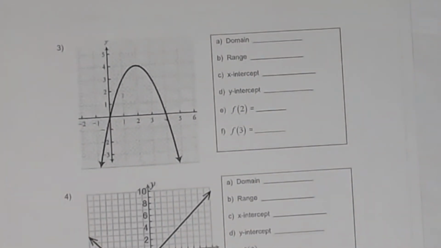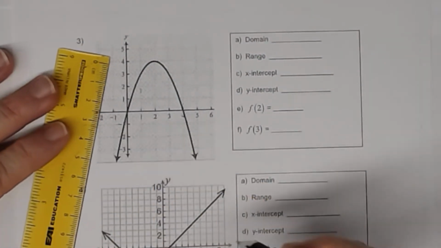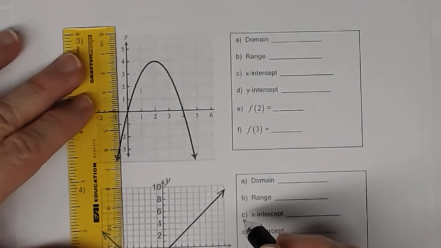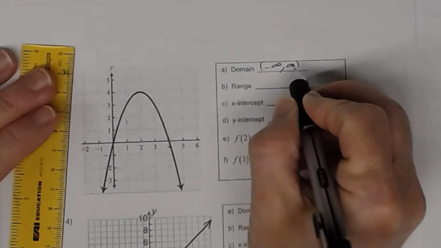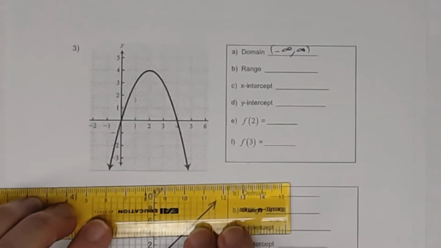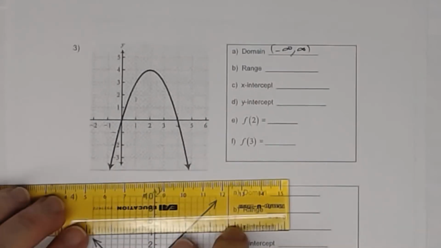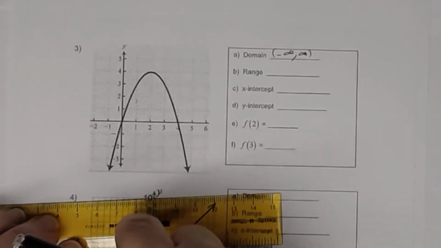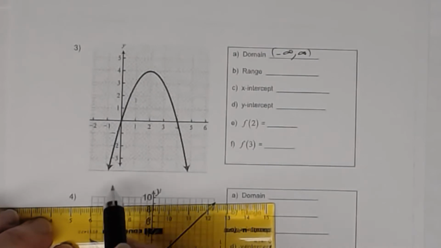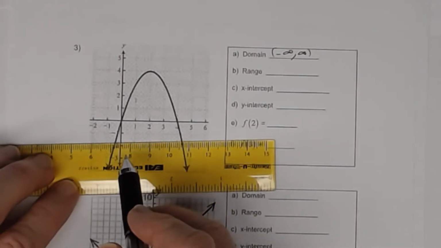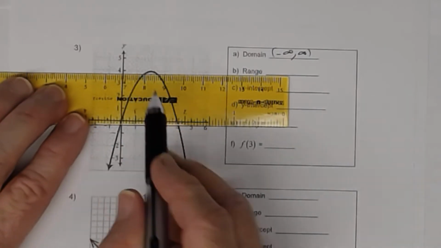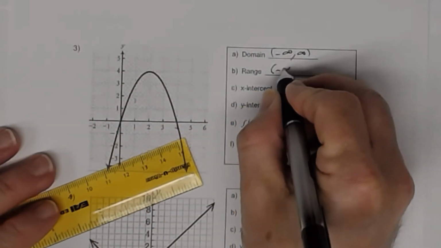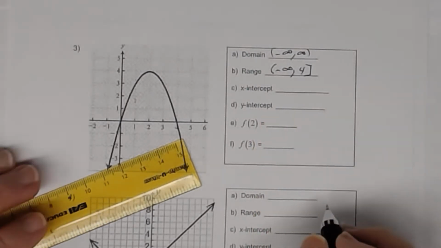Let's look at number 3. So number 3, the domain and range. So remember, arrows on both sides. So you're going from negative infinity all the way to positive infinity. Okay, the range. Now be careful with the range. Remember, both arrows are pointing down. So you're going from, remember, it keeps pushing it down. So you're going from the y value of negative infinity all the way to, and then it stops here, and that y value is 4. So negative infinity to 4 with a bracket.